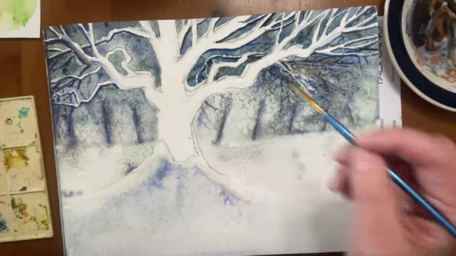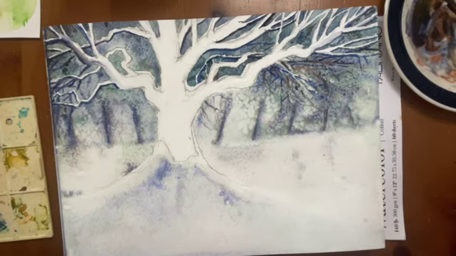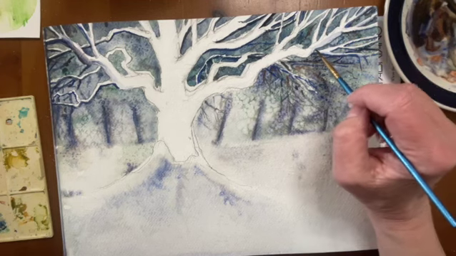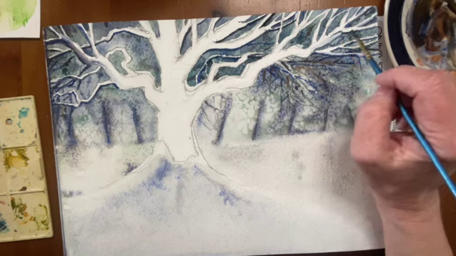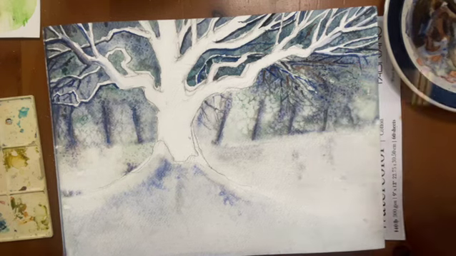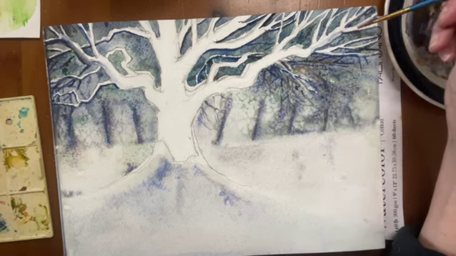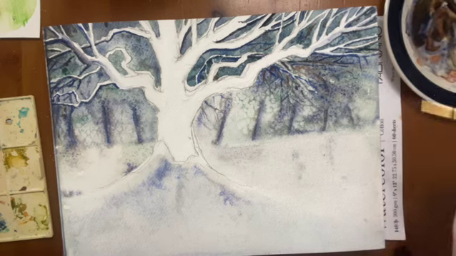And what that'll do is push it farther back in the distance, which gives you a little aerial perspective. And you can see here I put a little bit of ultramarine thinned out. I'll do a little bit more. Whoops, that was too dark. So let's stretch this out over here.